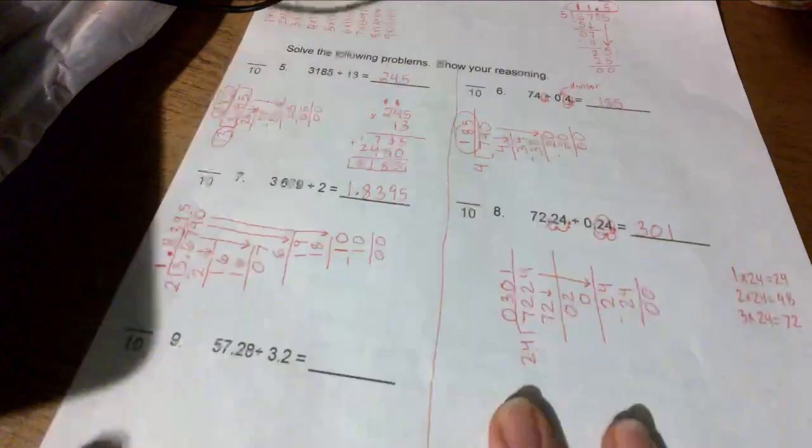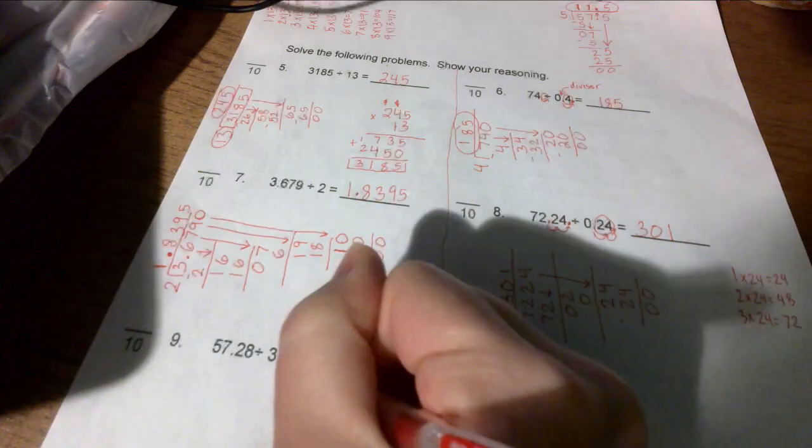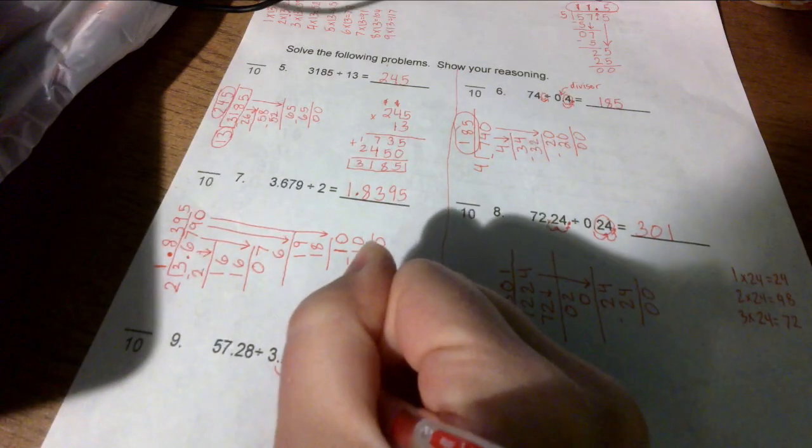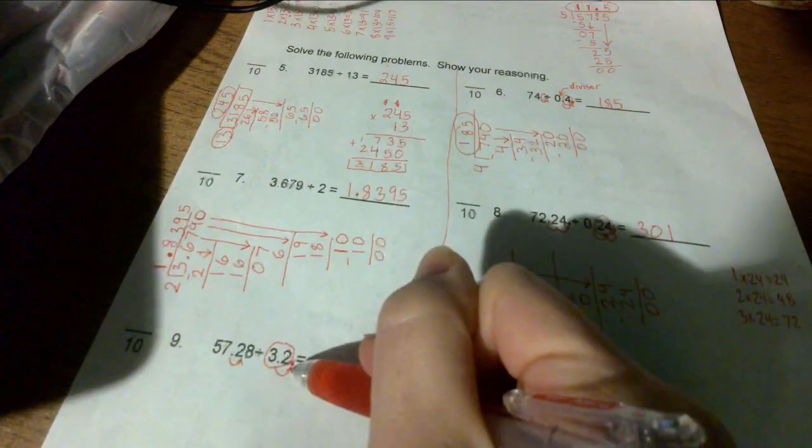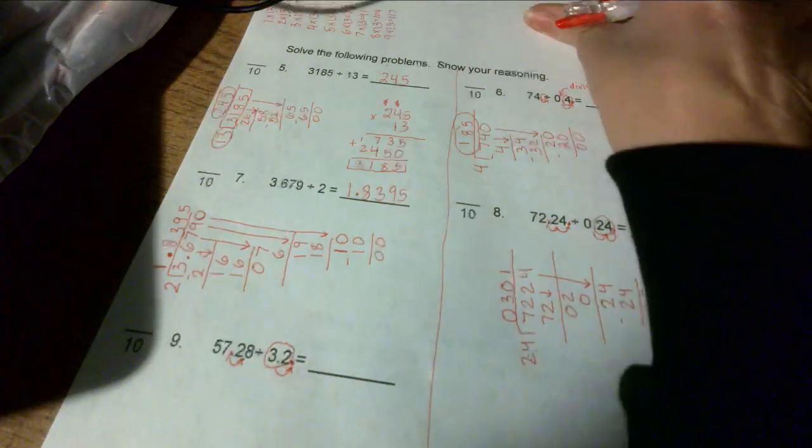Okay, so when I look at number 9, I can see that this is not a whole number. My divisor is not a whole number, so I'm going to have to move that over to make this into 32, which means I'm going to have to move this over 1 time, right? Because if I moved it once here, I move it once here. So I've got 572.8, or 572 and 8/10. 572 and 8/10 divided by 32.